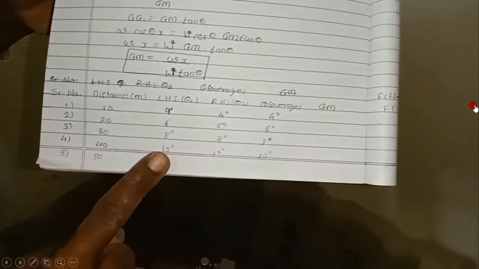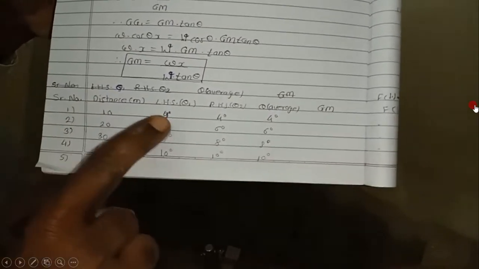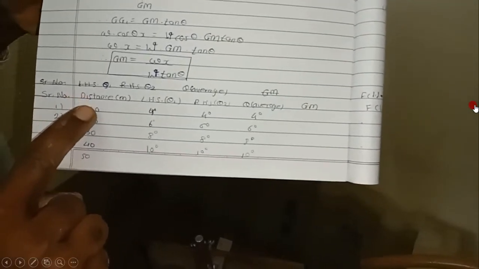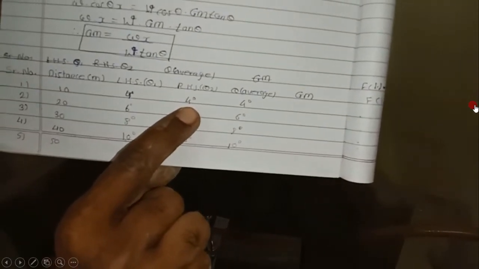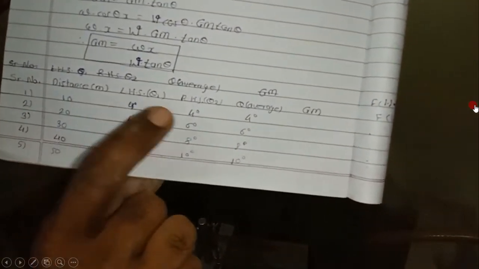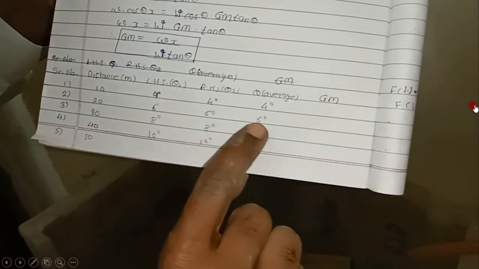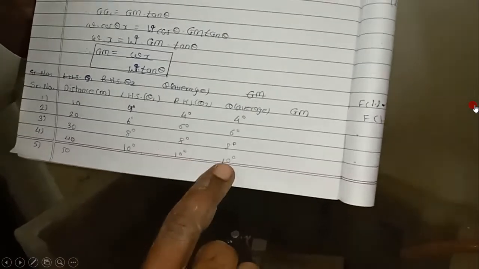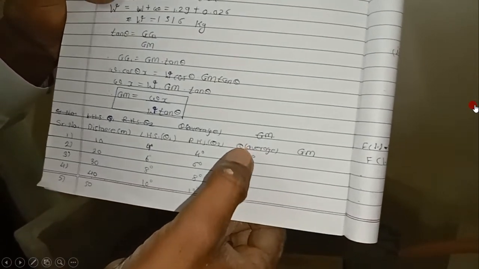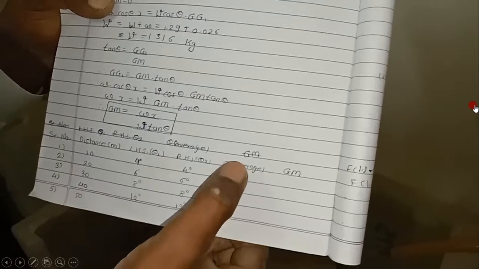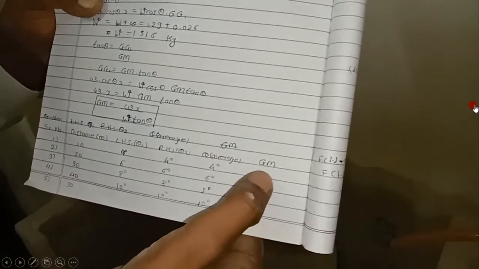So now, we conducted the experiment on the left hand side. For the distance 10 we got 4. If we repeat the same experiment for the distance 10 on the right side, we will have the same angle. On the left hand side and right hand side these two angles will be the same, and the average we have written here. In this way, for 20, 30, 40, these are the angles we obtain. Now this last column, the average angle theta, we will use in the calculation of the metacentric height GM.